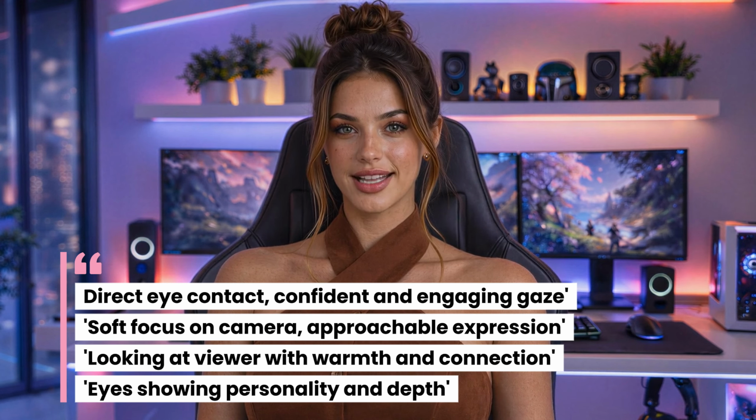Micro expressions matter. You can add these details for next level realism. Slight asymmetry in smile, more natural. One eyebrow slightly raised, more personality. Head tilted 15 degrees, more approachable. Natural micro expressions, not perfectly symmetrical.